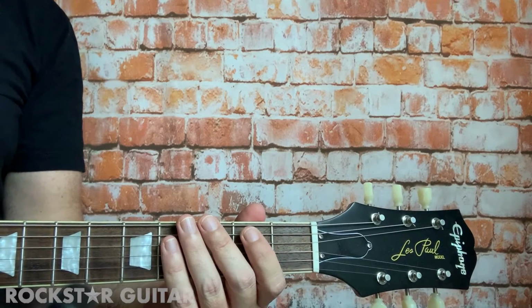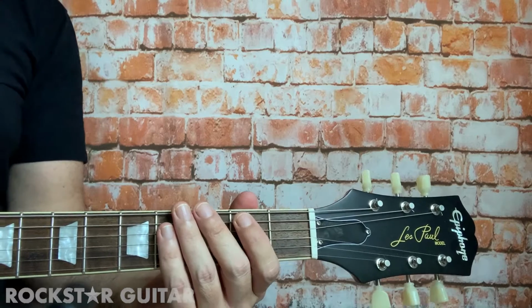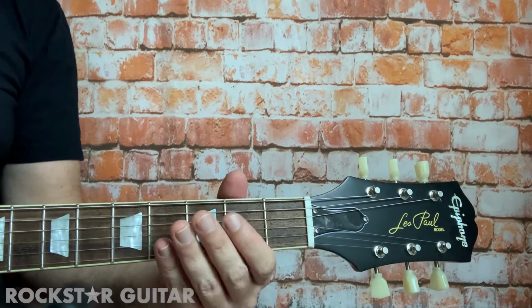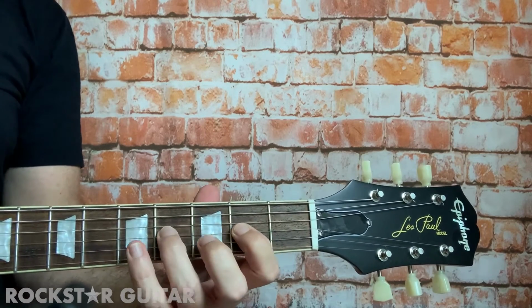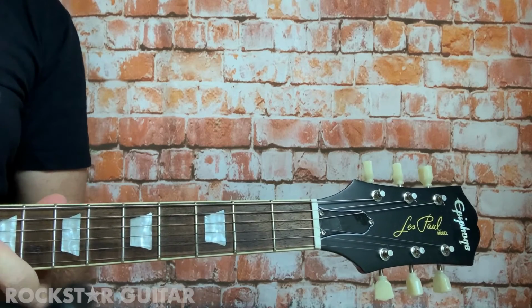There are only 7 letters in the music alphabet: A, B, C, D, E, F, G. Once we get to G, we start again. Let me play them for you. A, B, C, D, E, F, G.